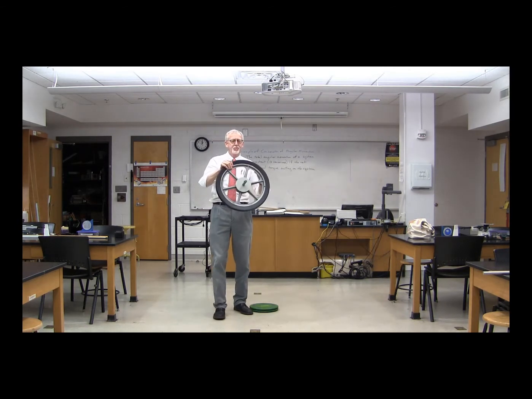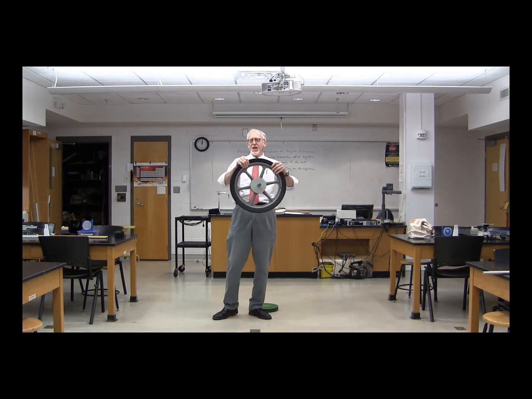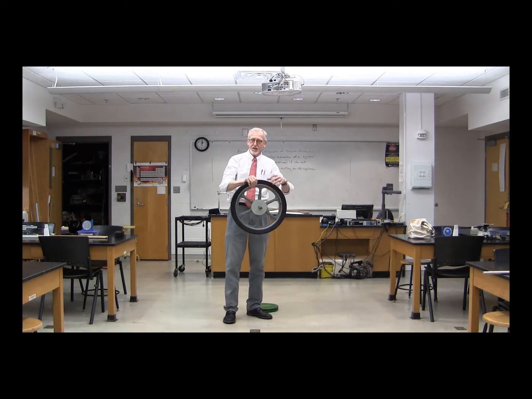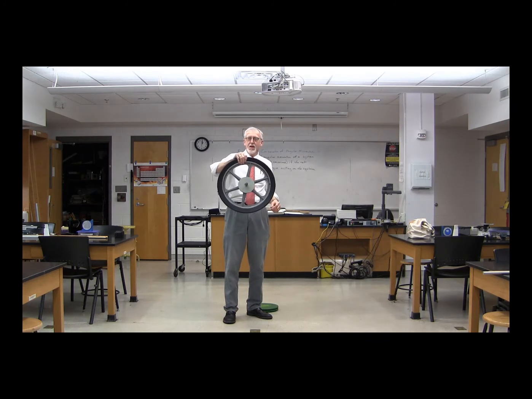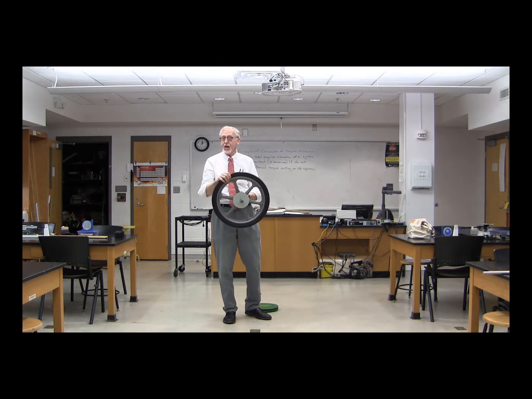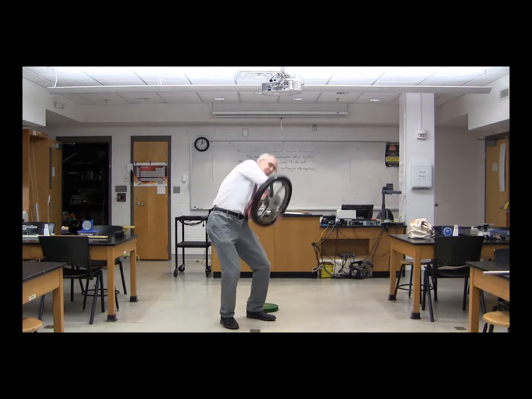So, one more. What if I have some angular momentum and allow an external torque to act on it? So what if I have some angular momentum in this wheel, but I allow gravity to act on it and actually apply an external torque? Well, then we should get a change in the angular momentum. Let's see what happens.